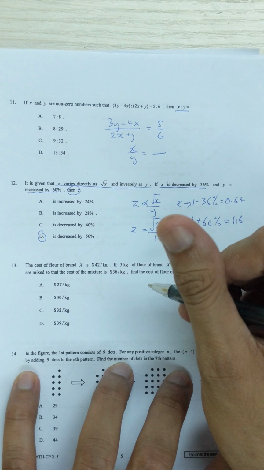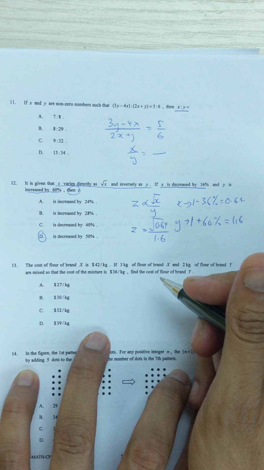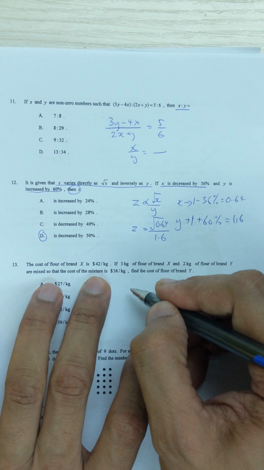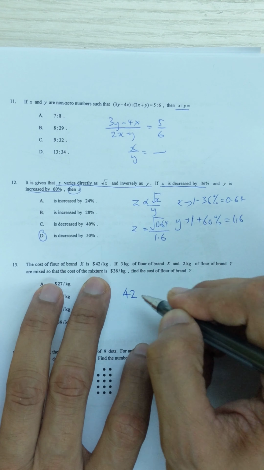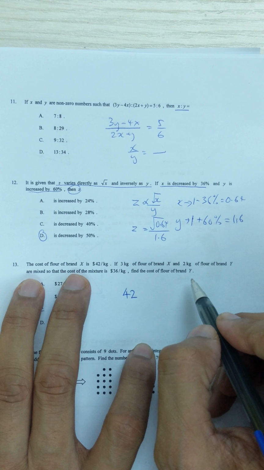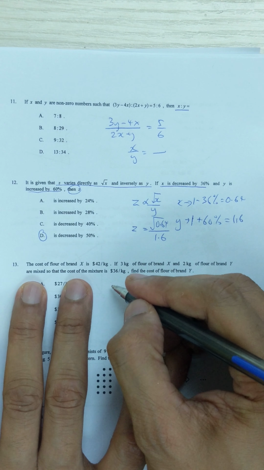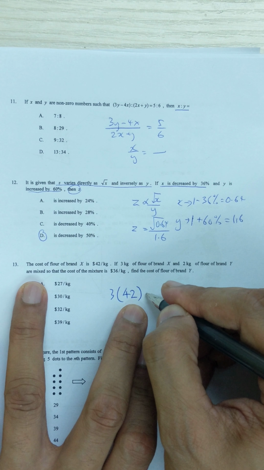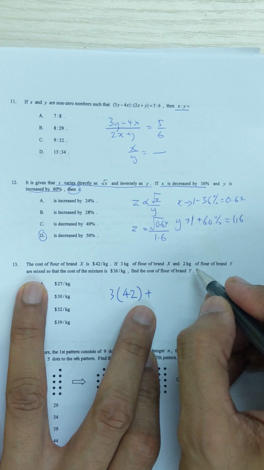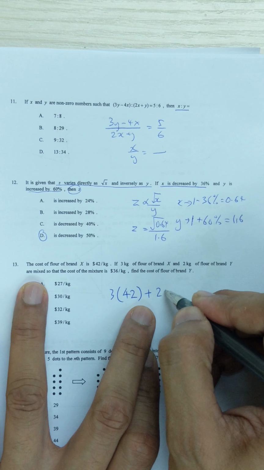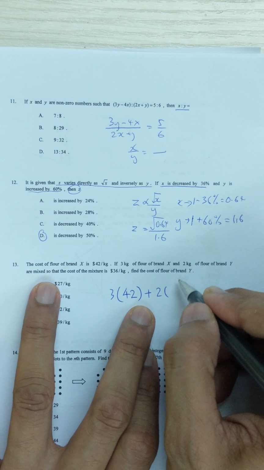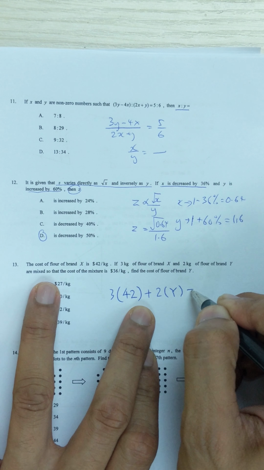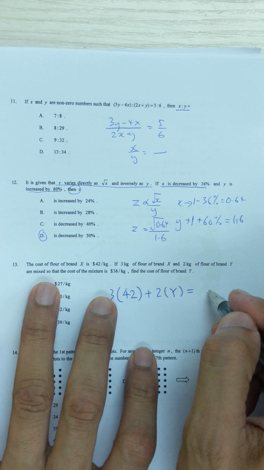So number 13 is an equation you need to build up by yourself. The cost of brand X is $42 per kg. So you know the cost of brand X is $42, and 3 kg of that was used. There's 2 kg of something else, brand Y, which is what we're going to find the cost for. For brand Y we don't know the cost, but overall the mixture should be $36.